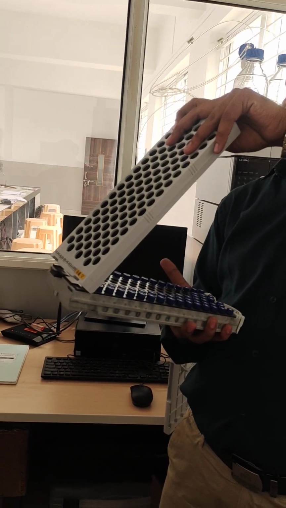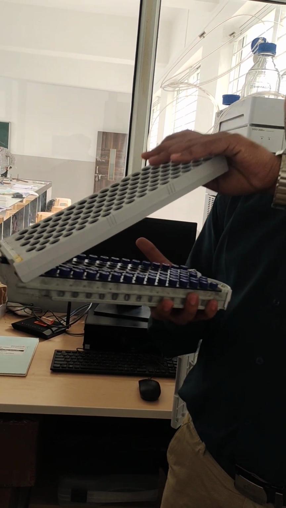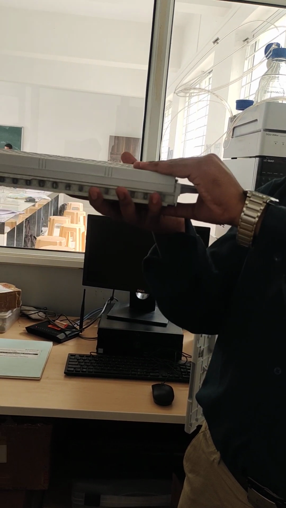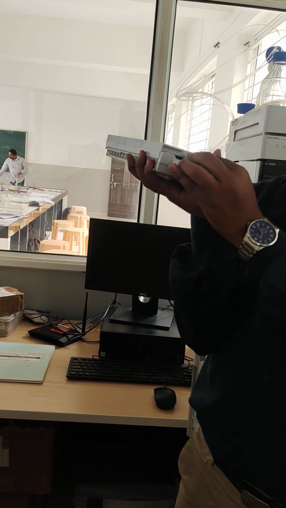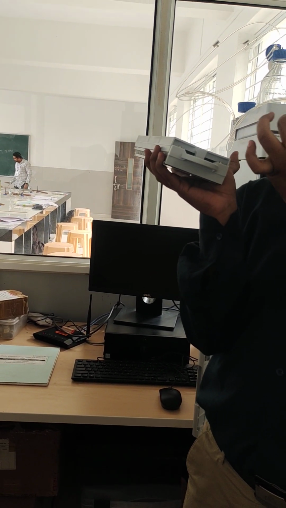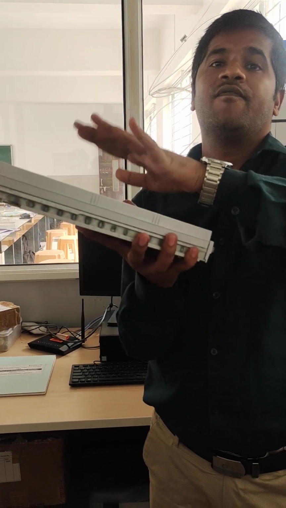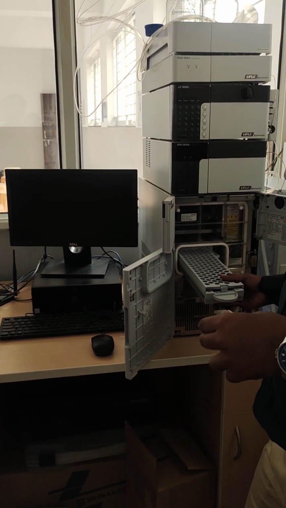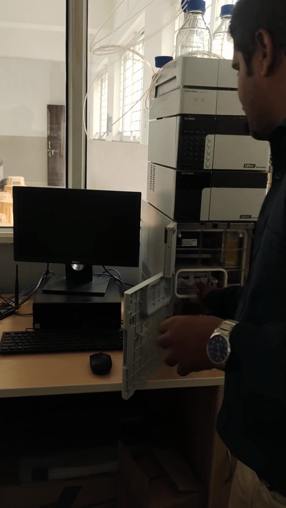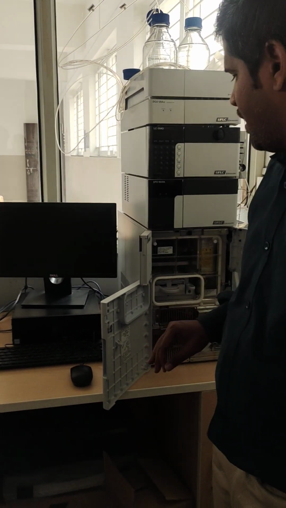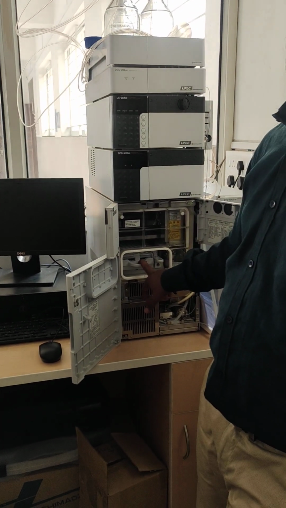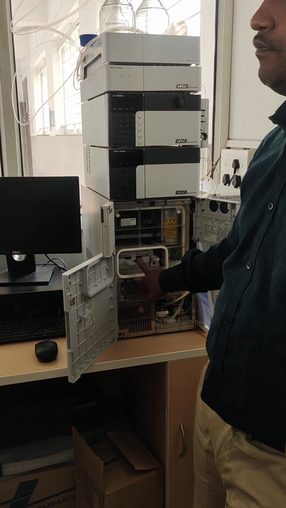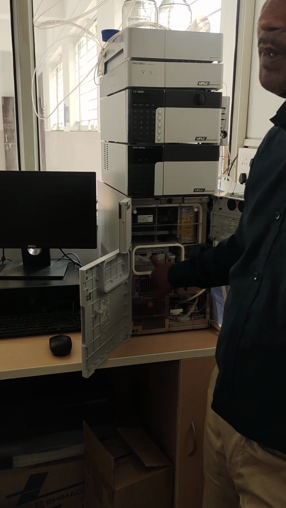Then if you are putting this in, we have the knobs and we will press this in such a way that we get some noise. Automatically we will confirm this is the fixed condition. Now we will keep this sample set into the sample compartment and push it in. Now it is fixed. We have filled the sample and fitted it there at the sample compartment.